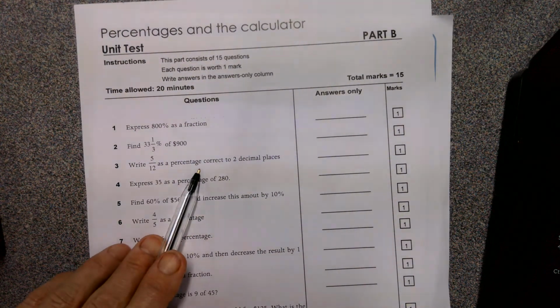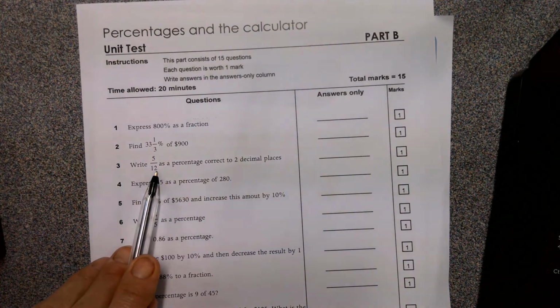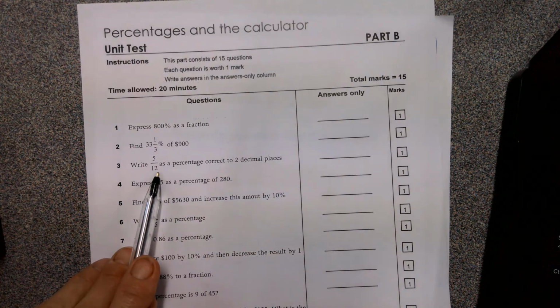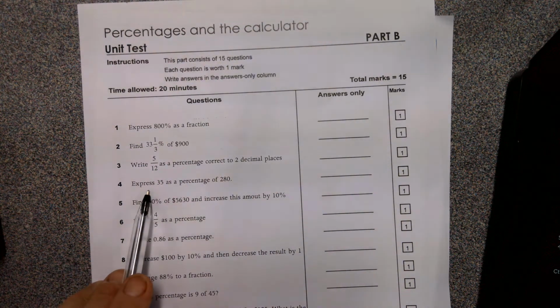5/12 as a percentage correct to 2 decimal places. This time they don't want the answer as a fraction, they just want 2 decimal places for your answer. So you've got 5 divided by 12 multiplied by 100%.